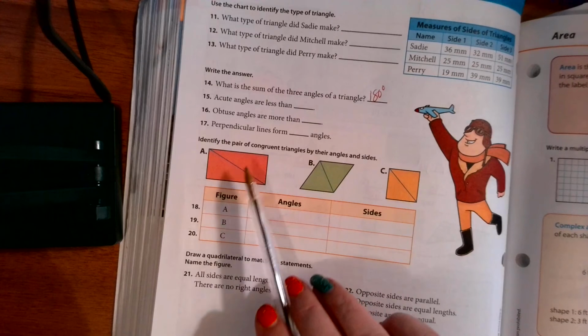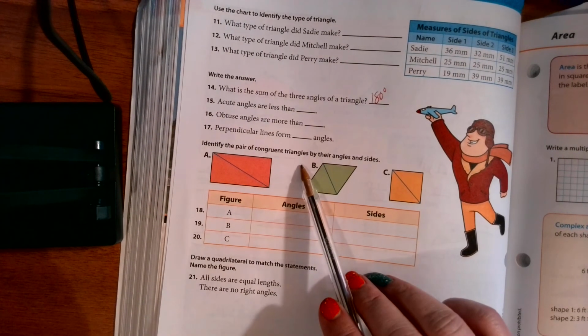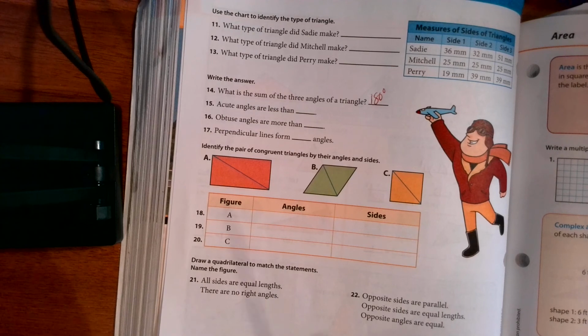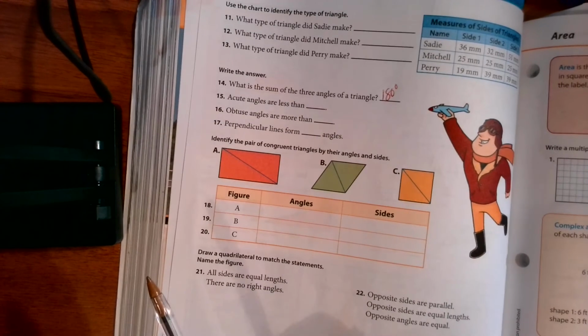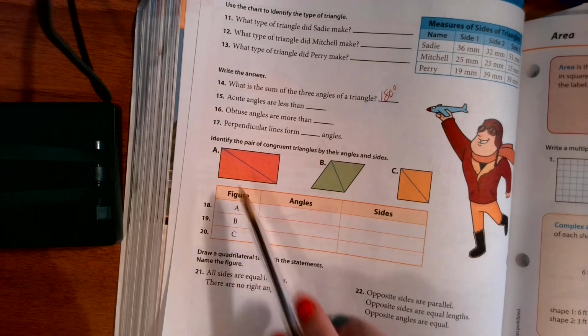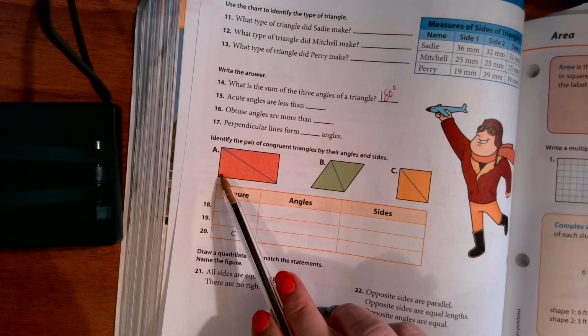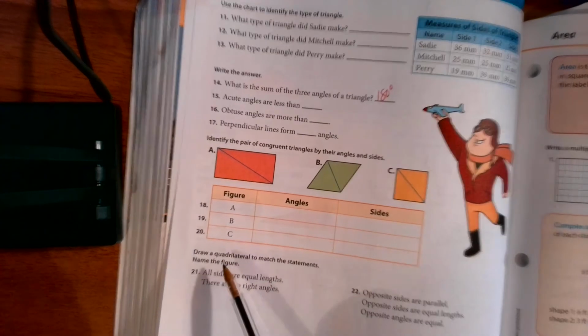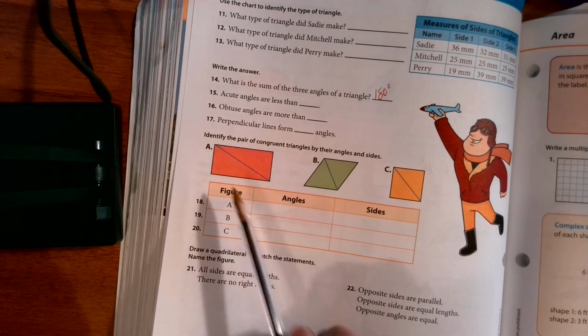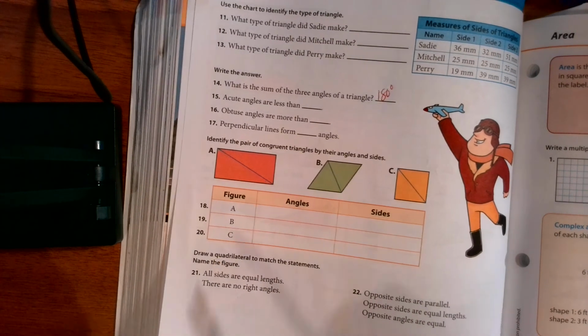All right. Number 18, 19, and 20. It wants you to identify the pair of congruent triangles by their angles and their sides. So using the charts on 251 on the front, let's look at the angles in figure A, and let's look at the sides. Do you see a right angle in figure A? Well, it's not drawn, but does it look like it's a right angle?